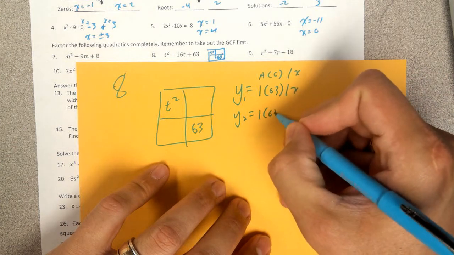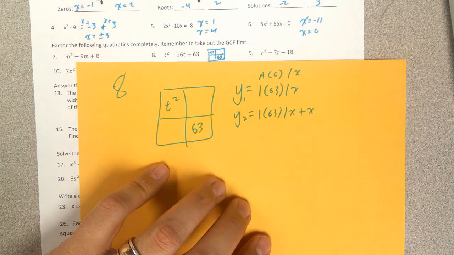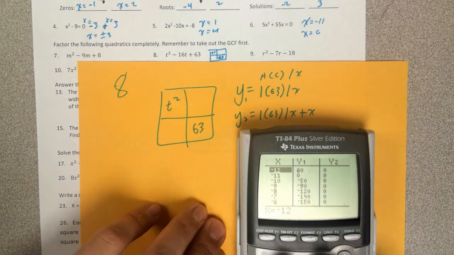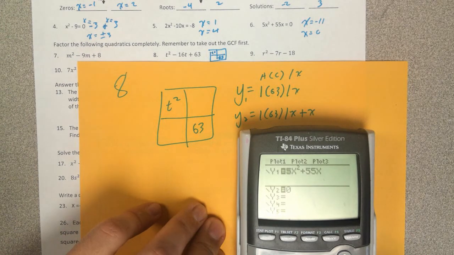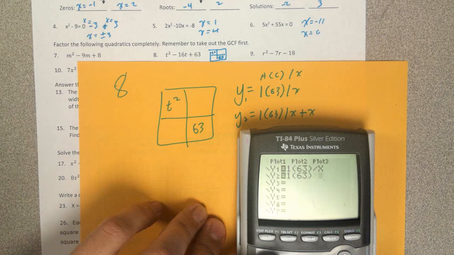So 1 times 63 divided by x, and then I'm just going to add a plus x on the end. I plugged that into the calculator exactly as I see it there.